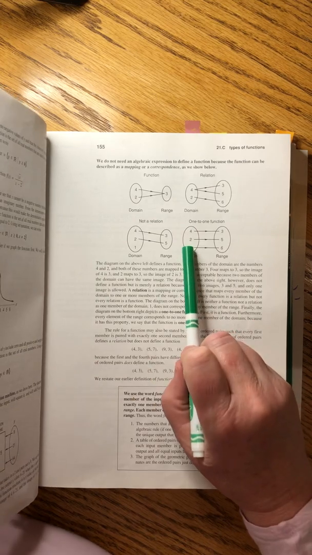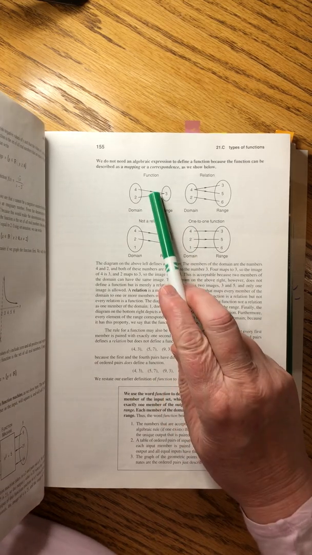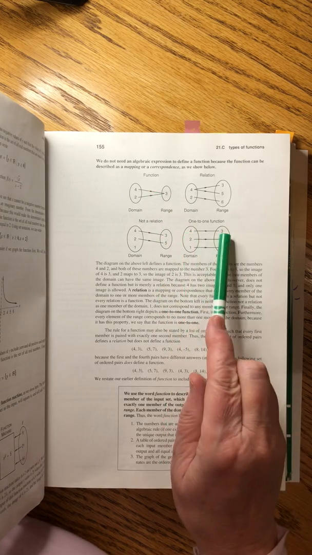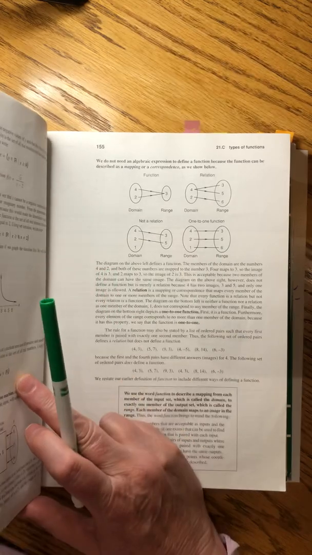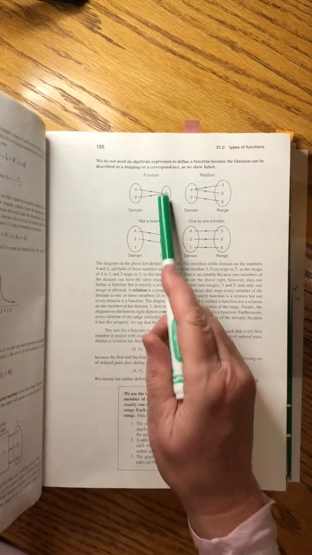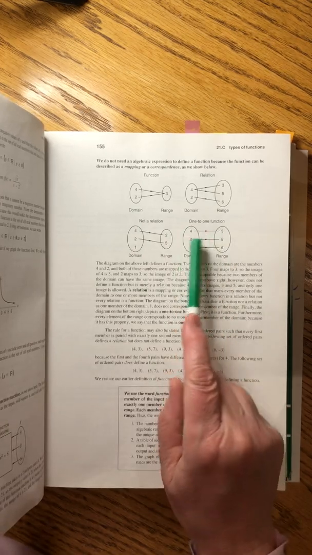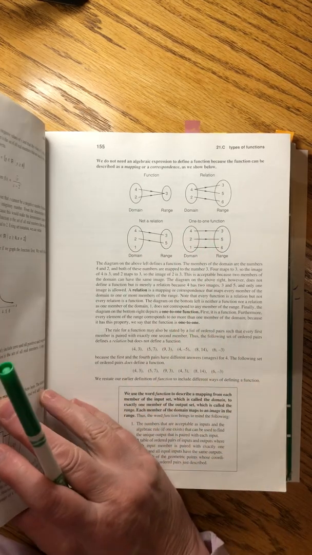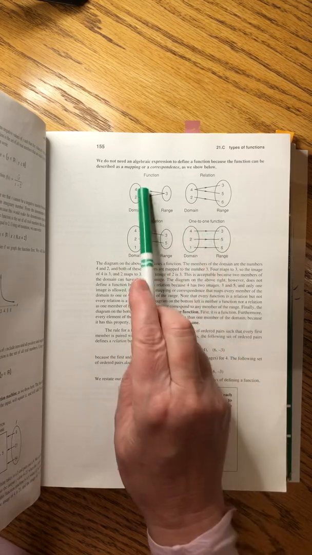Here's another really nice function. It's called a one-to-one function. This one wasn't a one-to-one function. In this one, every number maps to a different value in the range. There's no sharing. So this is a function, but this is a special kind of one-to-one function. We don't make that distinction a lot. And we see more of this kind, but this is a function too.